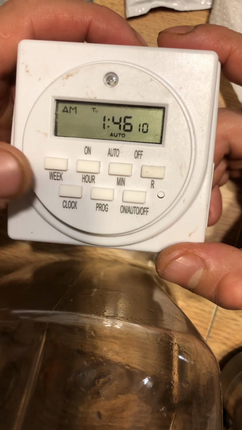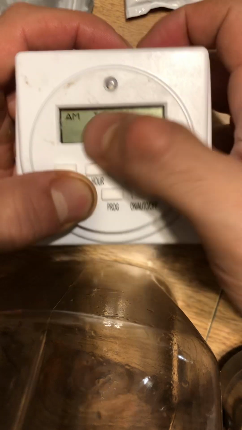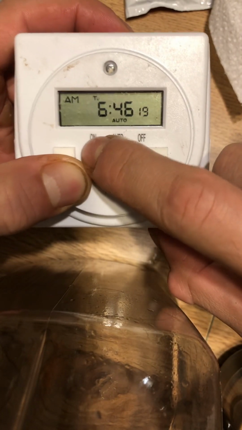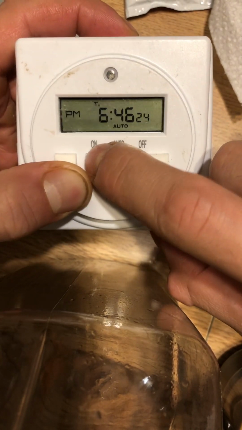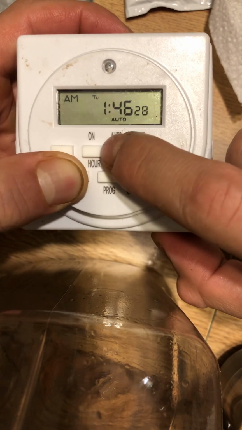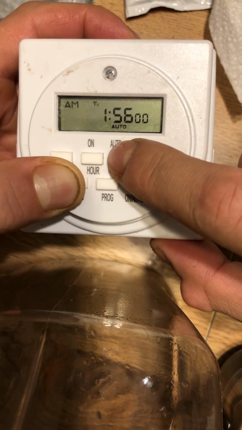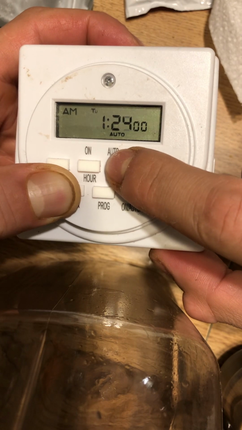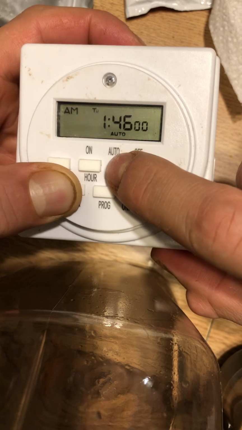Let's set it up. We're gonna hit right here where it says clock. We're gonna hold it, and then we're gonna go to hour, and we're gonna click it until it's the time that we want, which is gonna be 1:46. Then we're gonna go where it says minute, just hold it, and it should go all the way to 46. Boom.